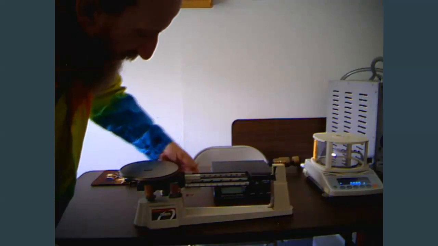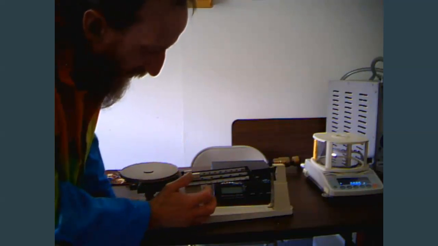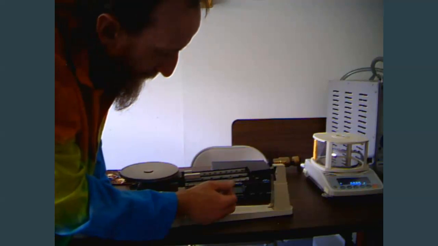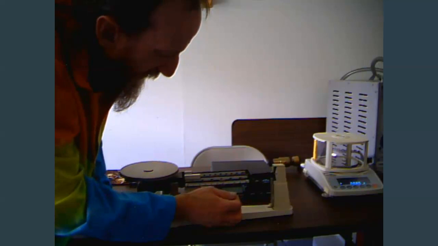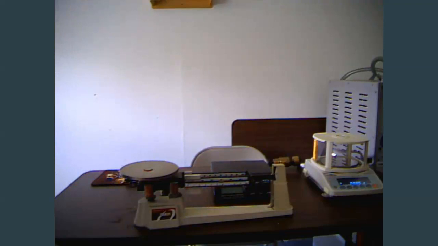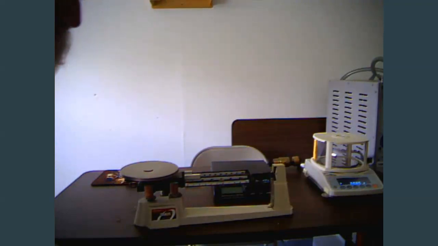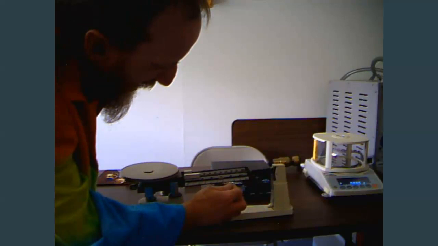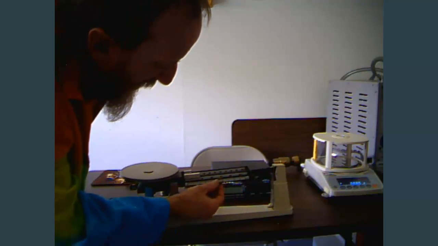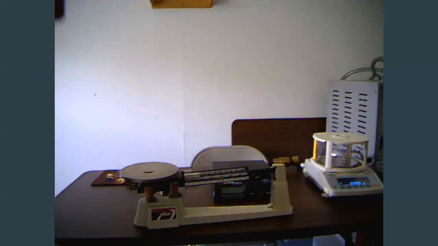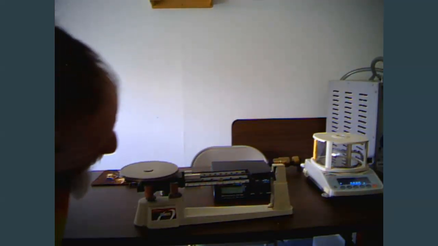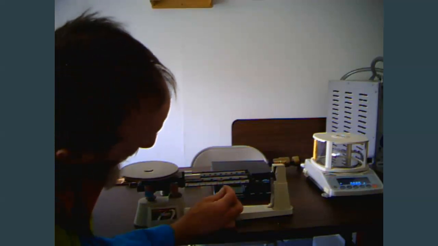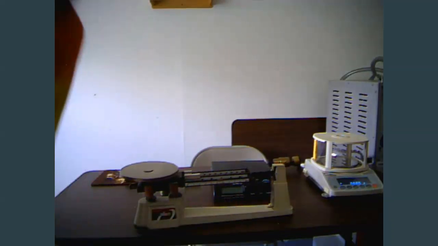So I don't want to use the 10 gram, so I'll slide this one over until I get the pointer to settle or balance right about on the zero line there. Let it dampen out. So a quarter weighs about 5.5 grams.